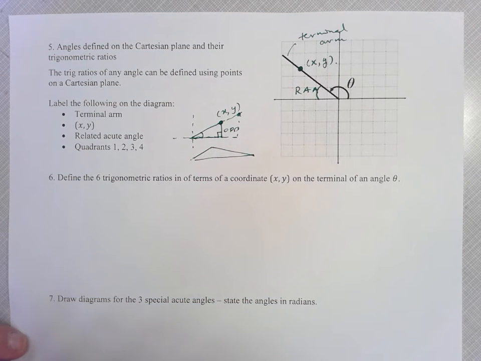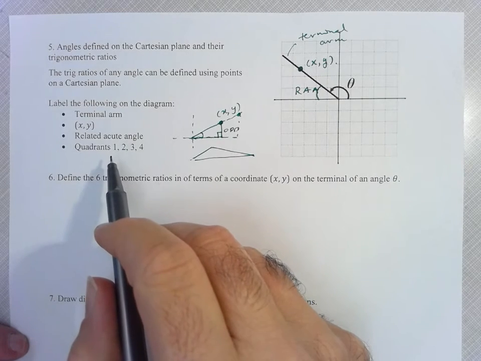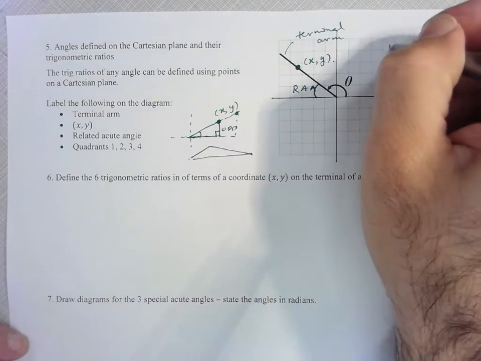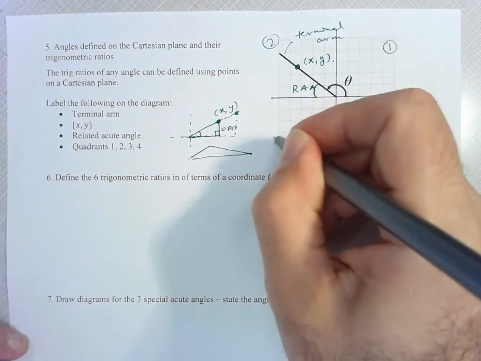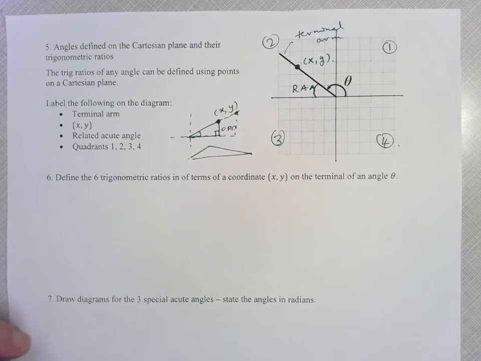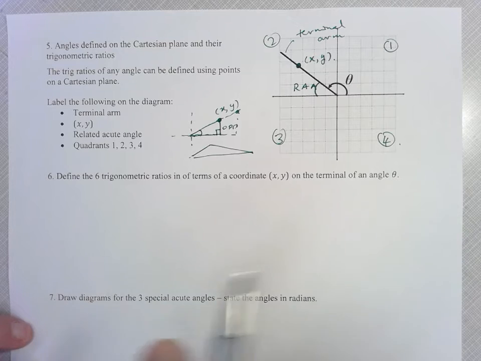Lastly, it's also useful to split up the Cartesian plane into our four quadrants. So here we have quadrant 1, quadrant 2, quadrant 3, and quadrant 4. Now let's use all this to define our trigonometric ratios for any angle.